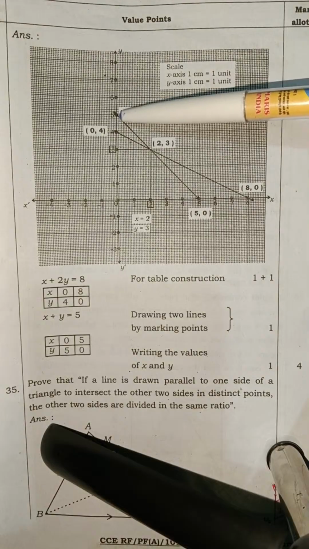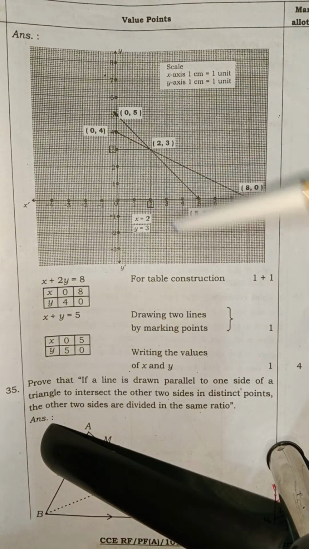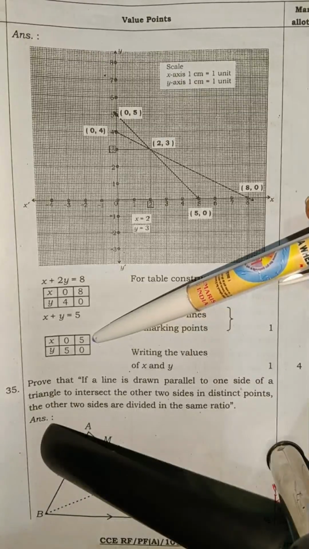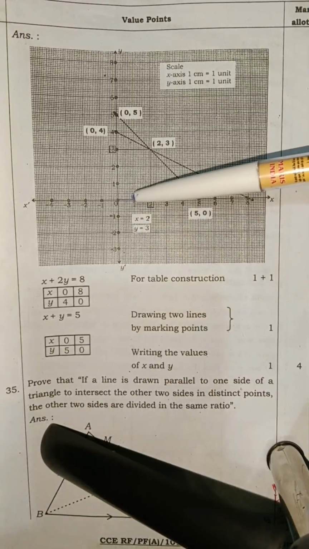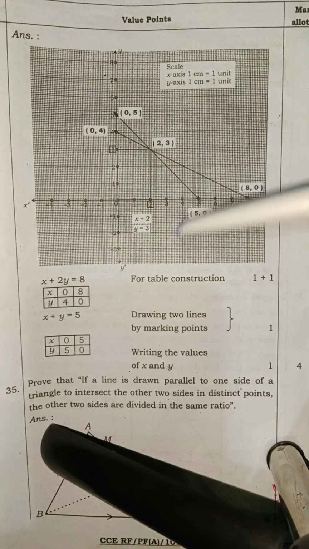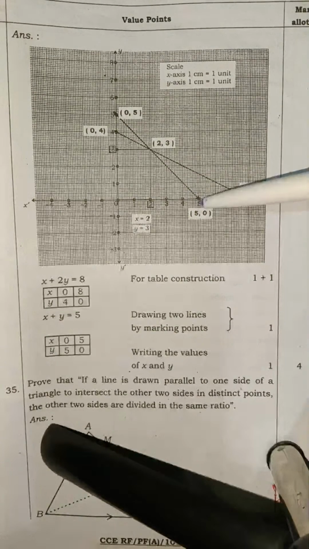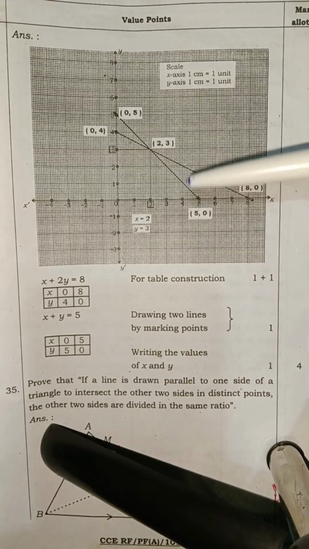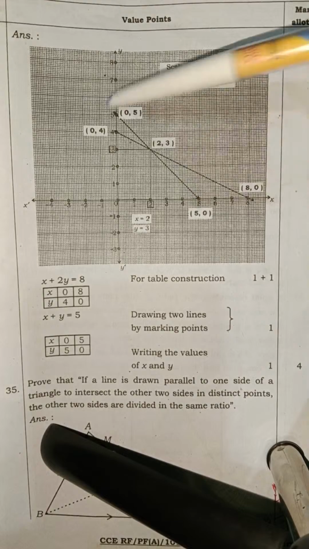So this is 0, 5. Now we also consider x is equal to 5. So here 0, 1, 2, 3, 4, 5, and y is 0 on the x-axis.